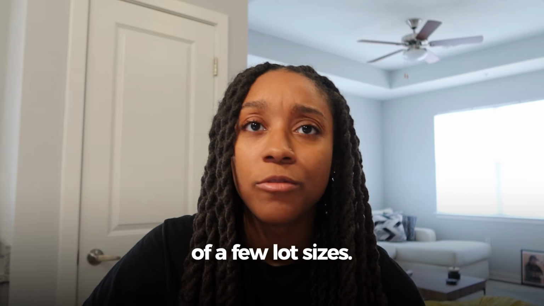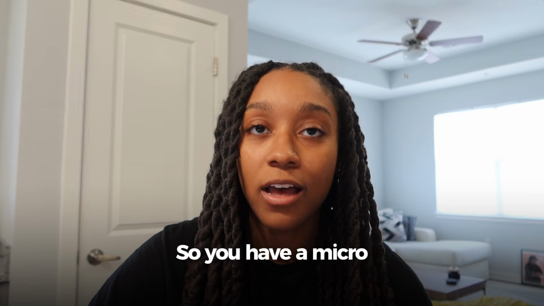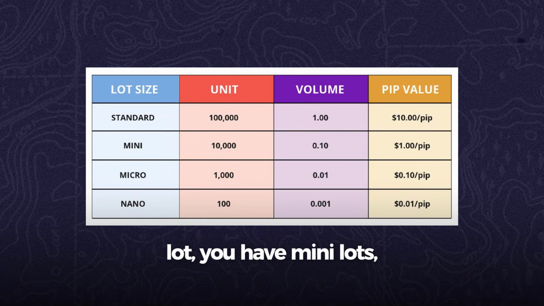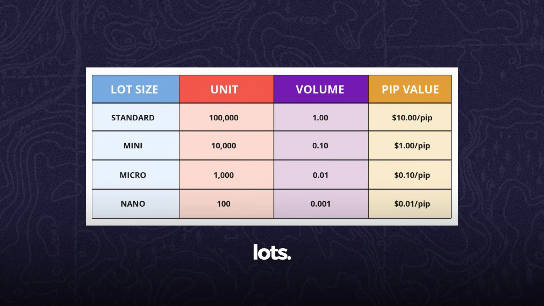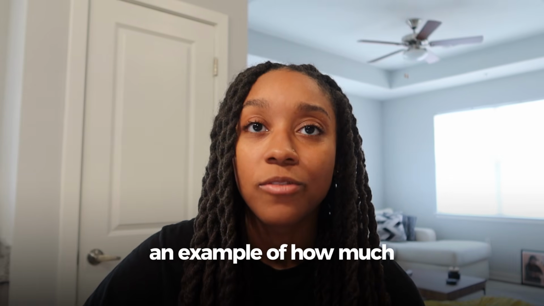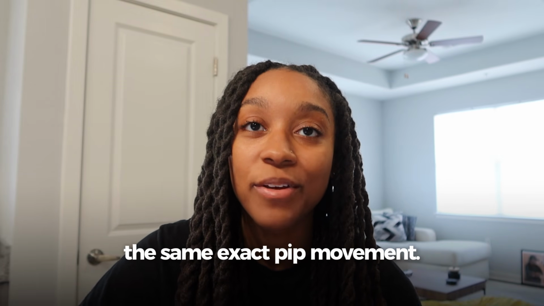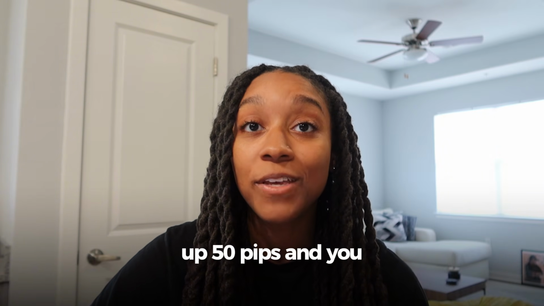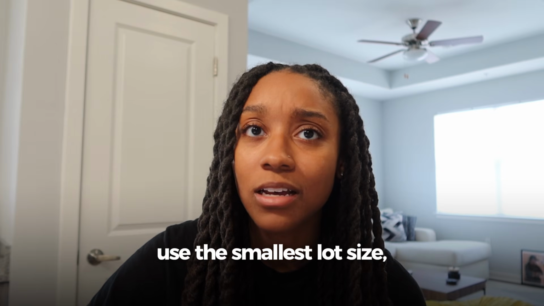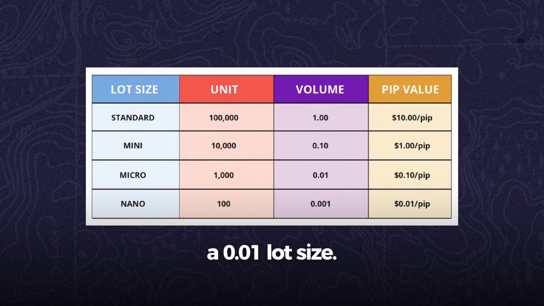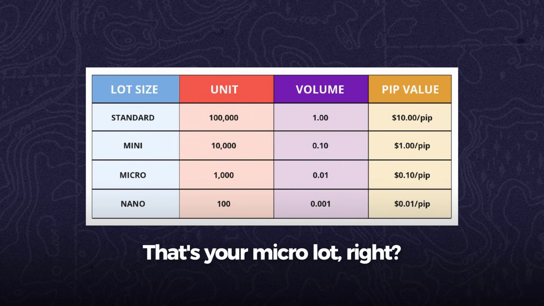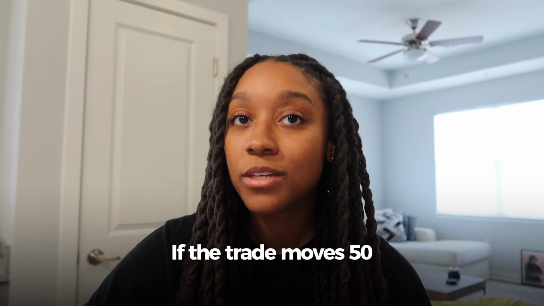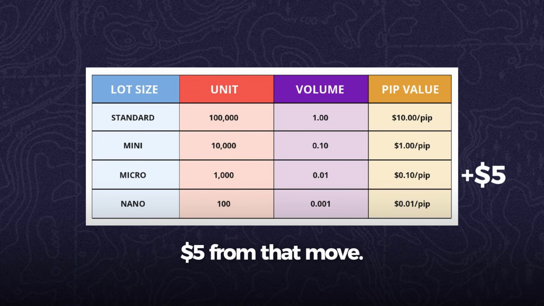Let's look at an example of a few lot sizes. So you have a micro lot, you have mini lots, and you have the standard lots. I'm going to give you an example of how much you can potentially make with the same exact pip movement. Let's say a trade moves up 50 pips and you use the smallest lot size, a 0.01 lot size. That's your micro lot. If the trade moved 50 pips, you would have made $5 from that move.